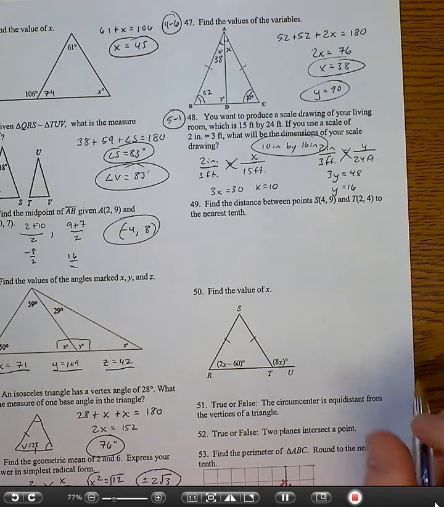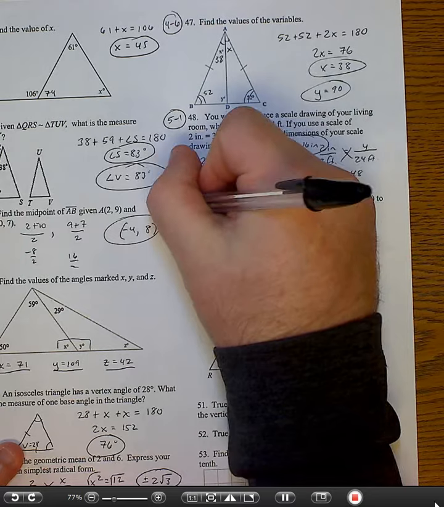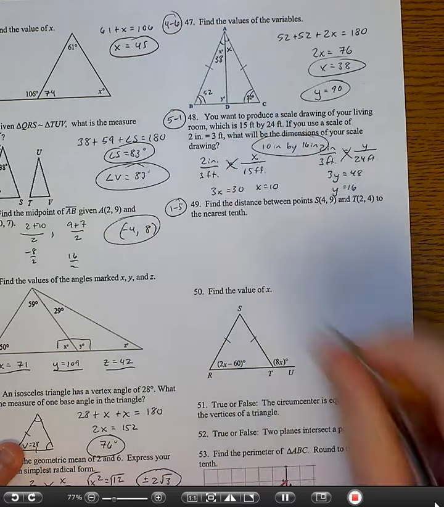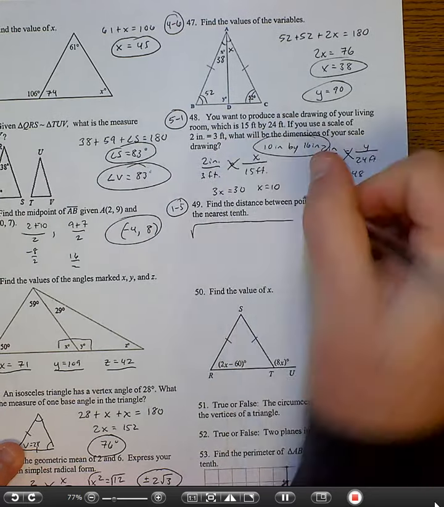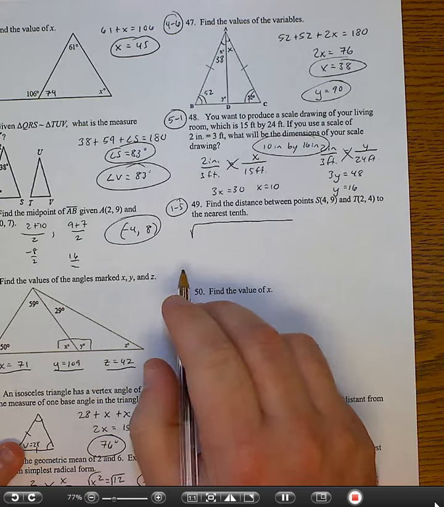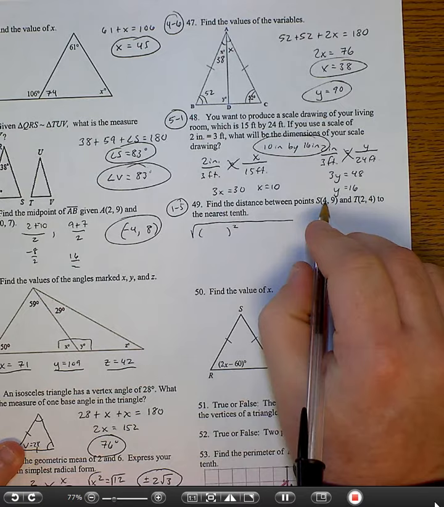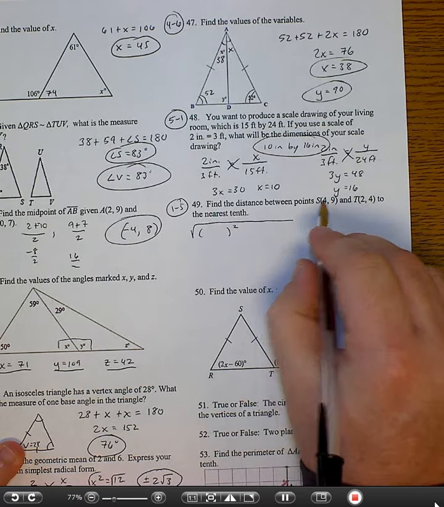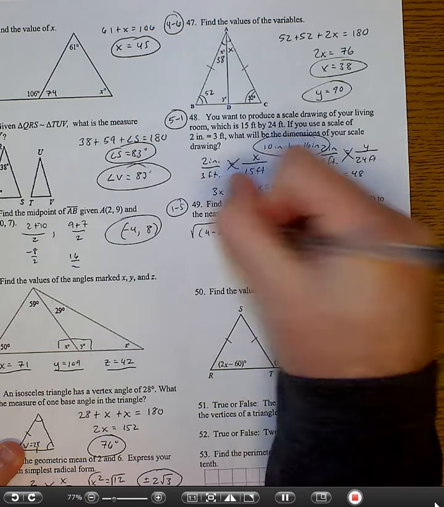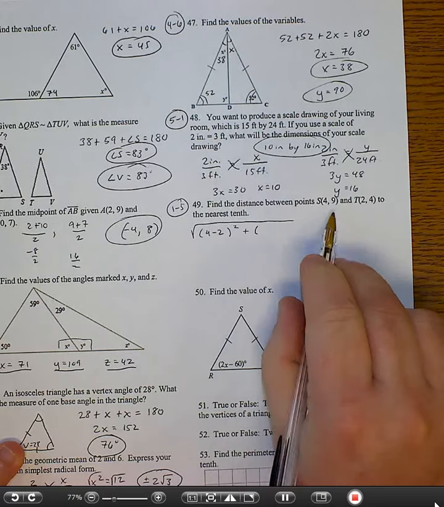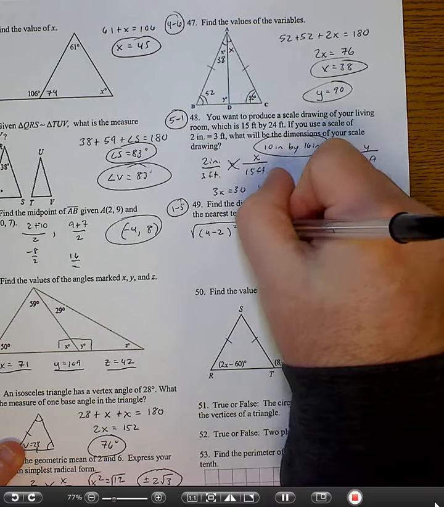Find the distance between the points. This is unit 1, lesson 5, distance formula. The distance formula is the square root of all this, and it's just the difference in the x's squared. So it doesn't really matter the direction you go. So 4 minus 2 squared plus the difference in the y's. So 9 minus 4 squared.